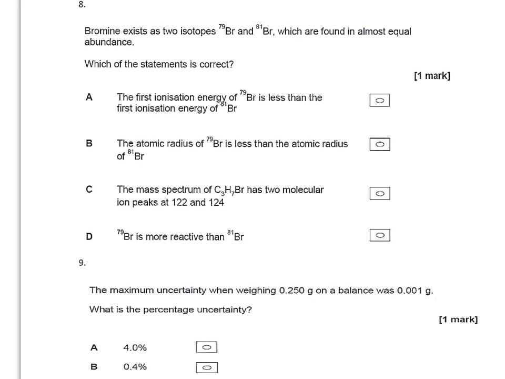Bromine exists as 2 isotopes, 79 bromine and 81 bromine, which are found in almost equal abundance. Which of the statements is correct? The first ionisation energy of 79 bromine is less than the first ionisation energy of 81 bromine. That's going to be incorrect. They've both got the same electron configuration, therefore they're both going to have the same first ionisation energy. Also, the number of protons does not change in either.